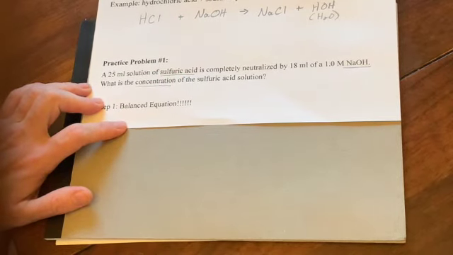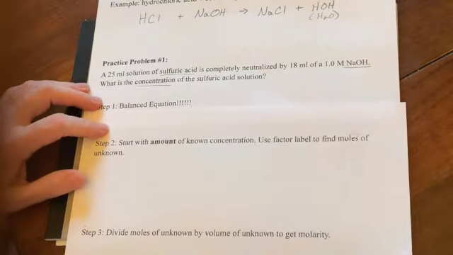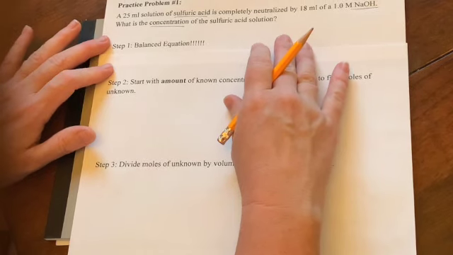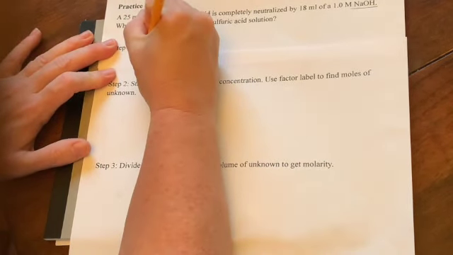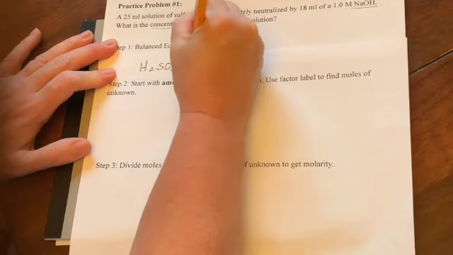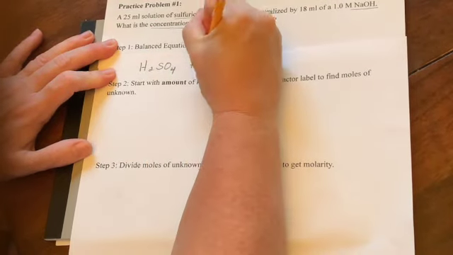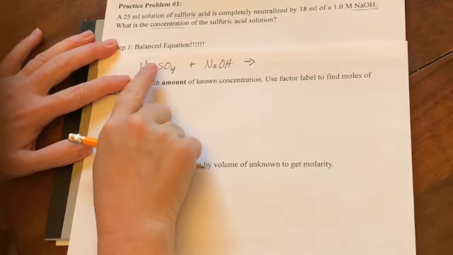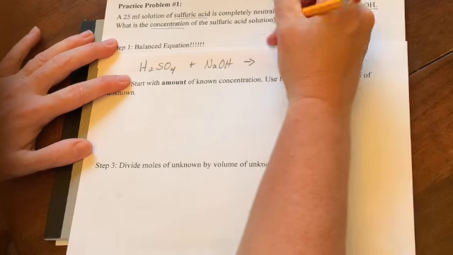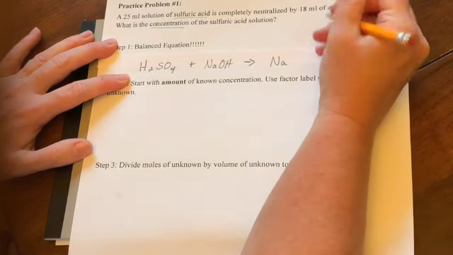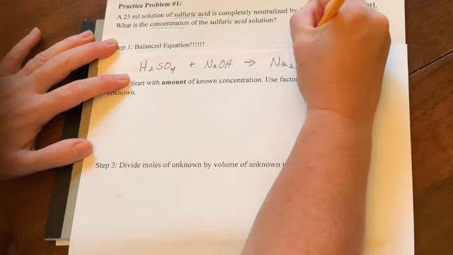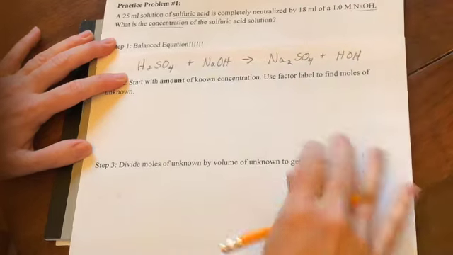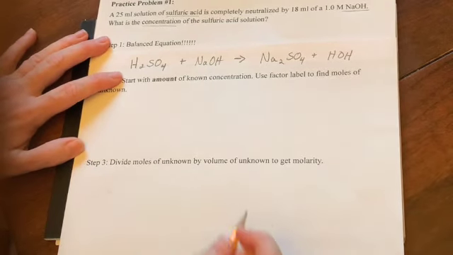Well, as with any type of stoichiometry problem, and neutralization problems are stoichiometry problems, we are going to start out with the balanced equation. So I have sulfuric acid, H2SO4, is going to react with sodium hydroxide, NaOH. Double replacement. So the sodium is going to go with the sulfate, but remember, sodium's +1, sulfate's -2, so Na2SO4. Plus my water, and again, I write it as HOH just because it helps me a little bit when it comes to balancing.